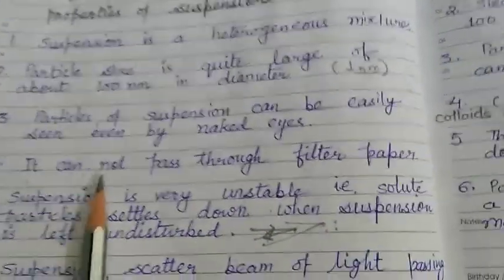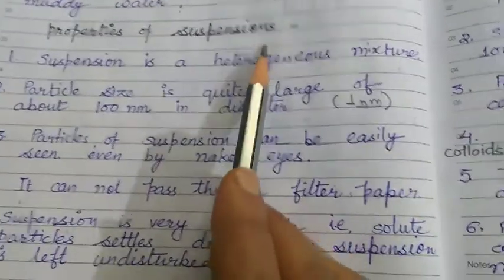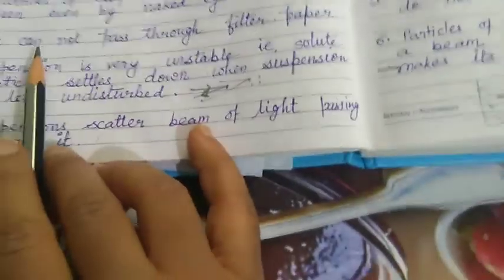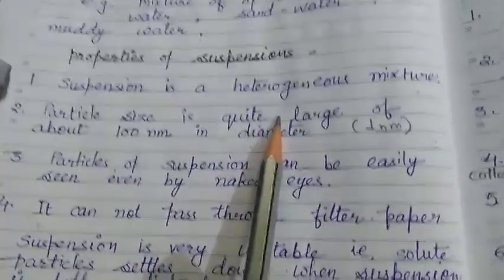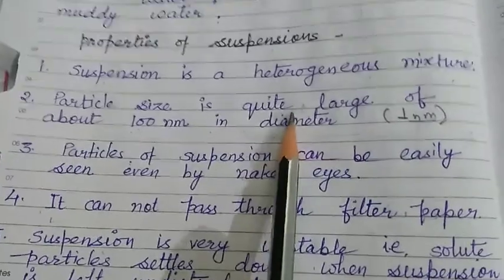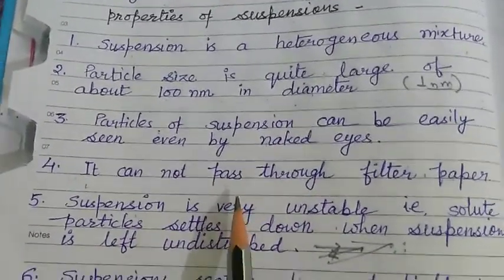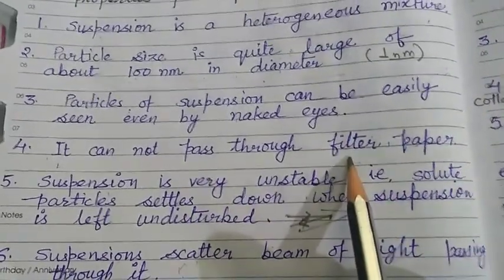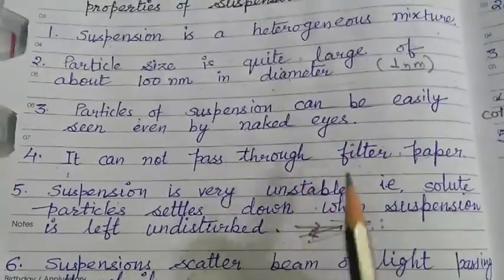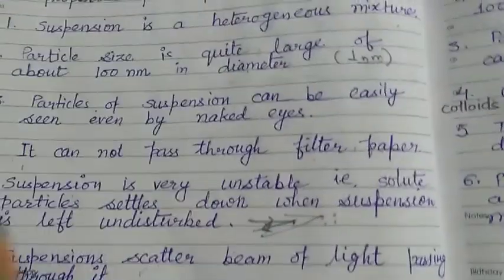Next point is, can it pass through the filter paper? What can pass through the filter paper? A suspension cannot pass through the filter paper, obviously because the particle size is quite large and they are insoluble in the water. So what will happen? When you filter the mixture, the suspension, the insoluble particles will remain at the top of the filter paper as a residue, and the liquid will pass through the filter paper.